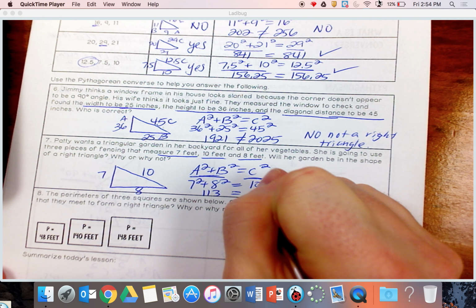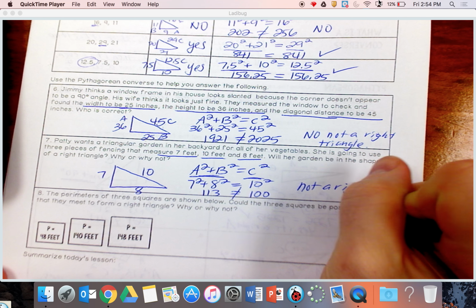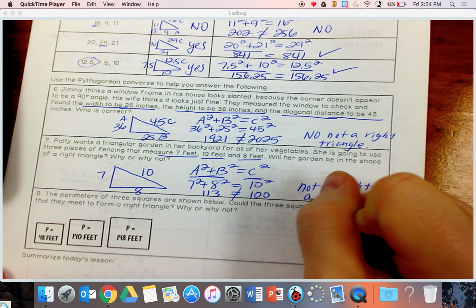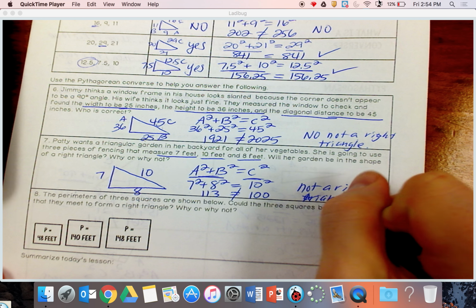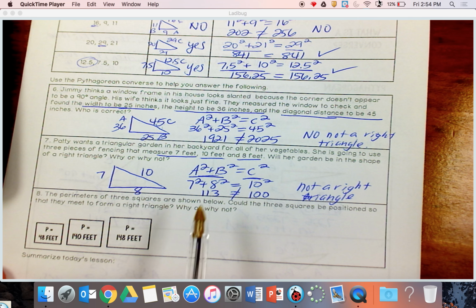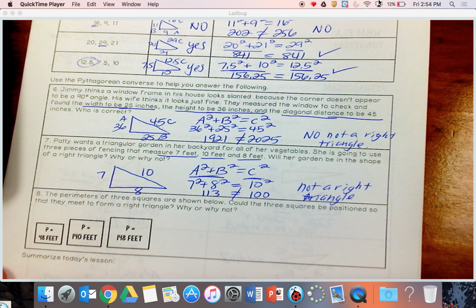10 squared is 100. Nope. Not a right triangle. Doesn't work. How do I know it doesn't work? Because this side does not equal 10 squared. So it can't work. It's going to give me something else.